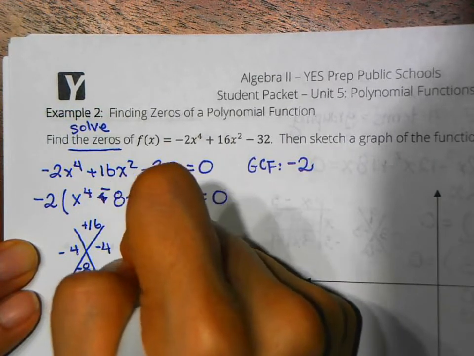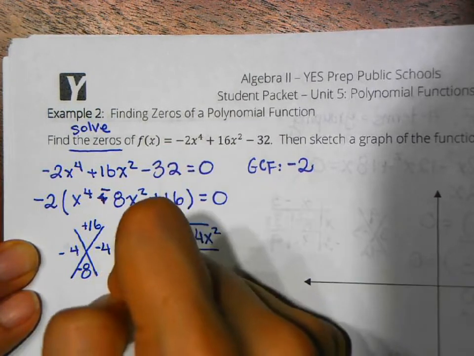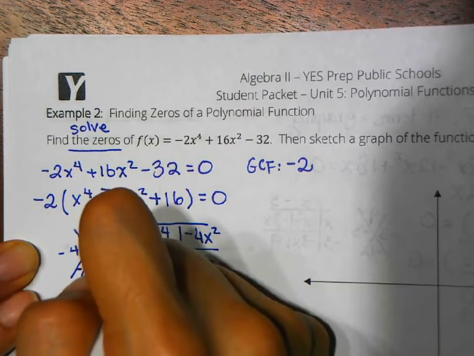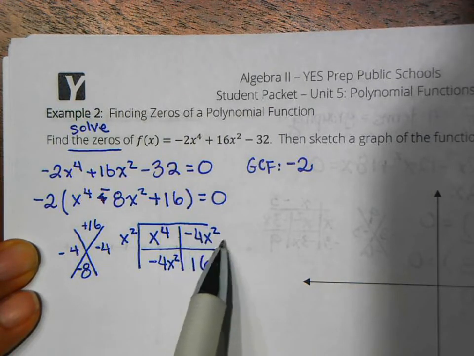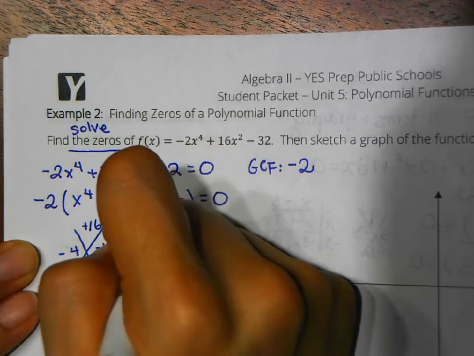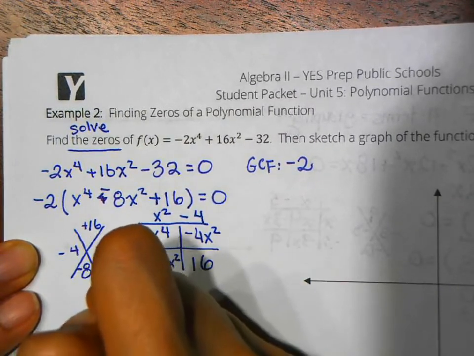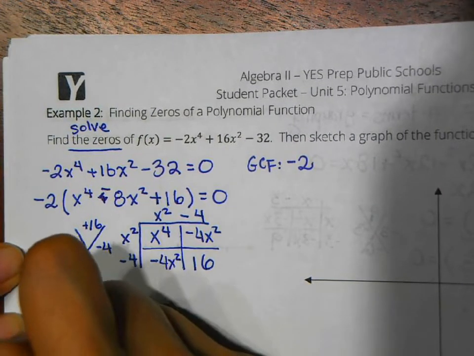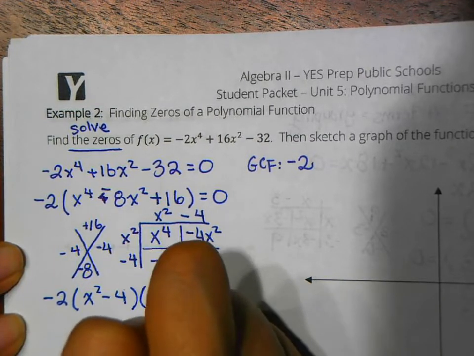you have x to the 4th up here, 16 down here, negative 4x squared, negative 4x squared. So that's going to give you x squared as the greatest common factor because there are 4 x's in this box. There are 2 x's in this box, so they have 2 x's in common. This is x squared, this is going to be x squared. This is going to be minus 4. This is going to be minus 4. So this is what I have. Negative 2 times x squared minus 4 times x squared minus 4.